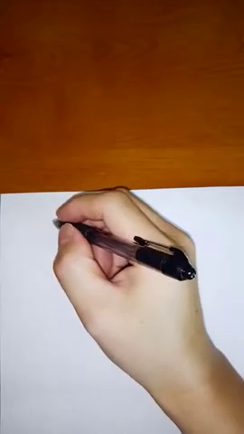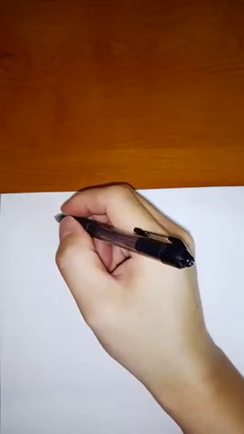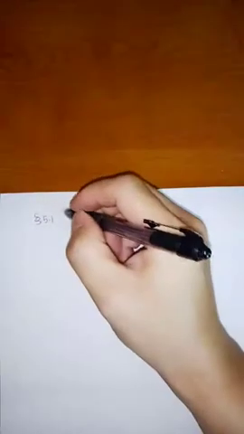Okay, let's talk about section 5.1. In 5.1, 5.2, and 5.3, we will discuss some basic properties of polynomials and rational functions. So first, let's talk about 5.1, polynomial functions and models.